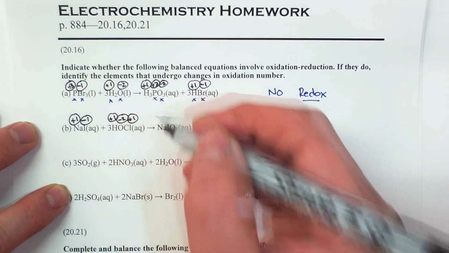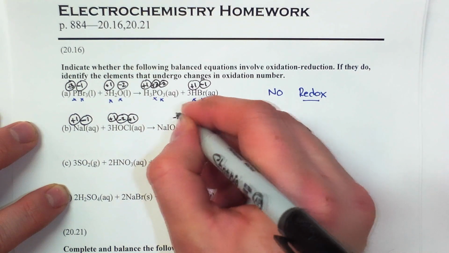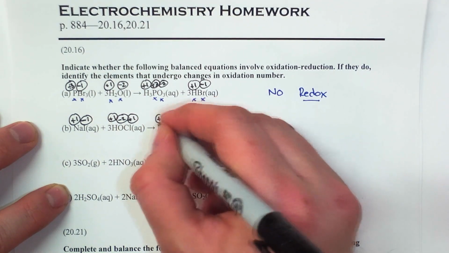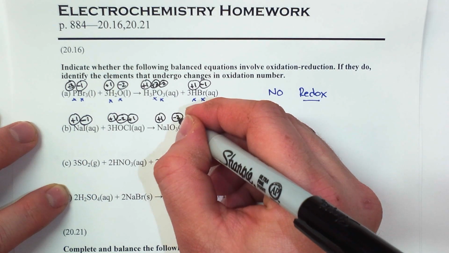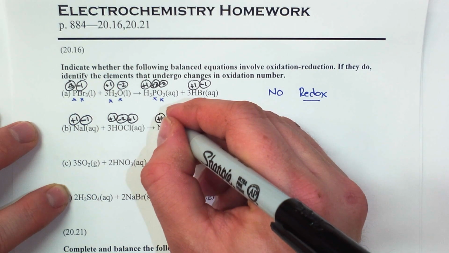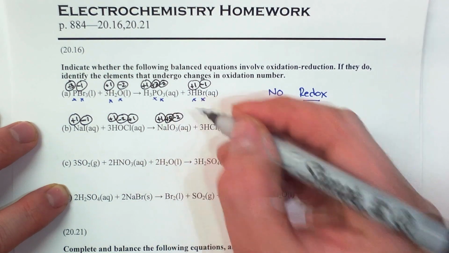So chlorine must be +1. Oxygen's -2. Sodium's +1. 3 times -2 is -6. Is it -5? So iodine must be +5.